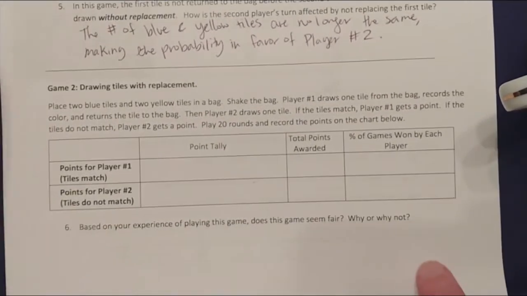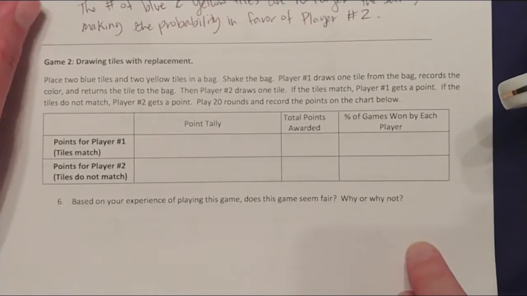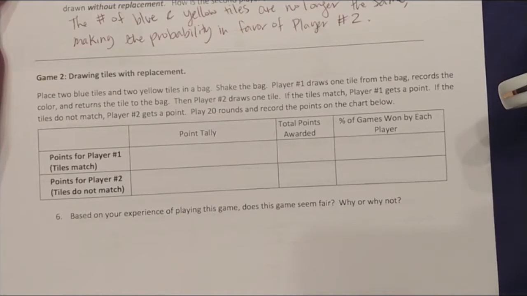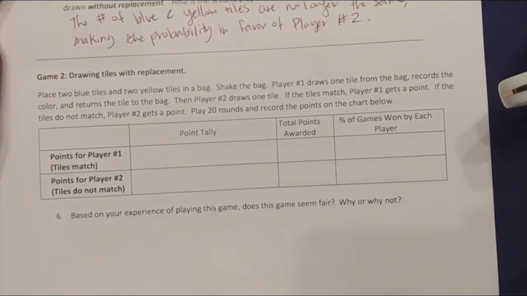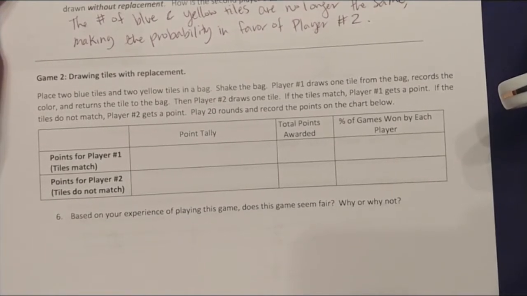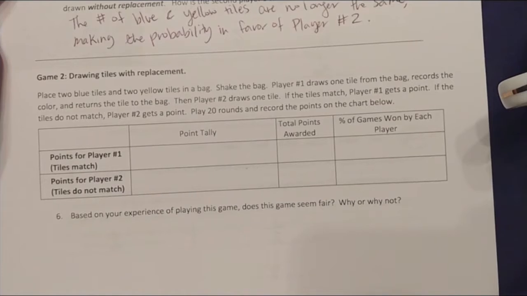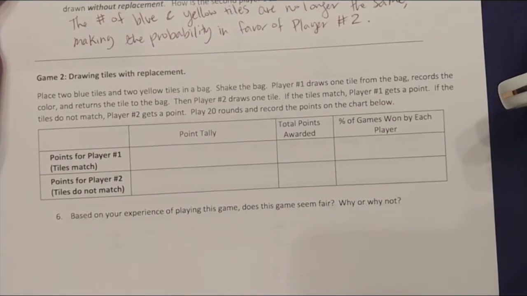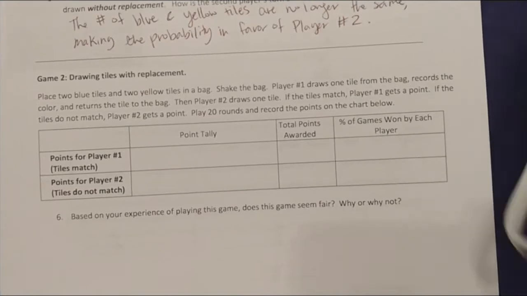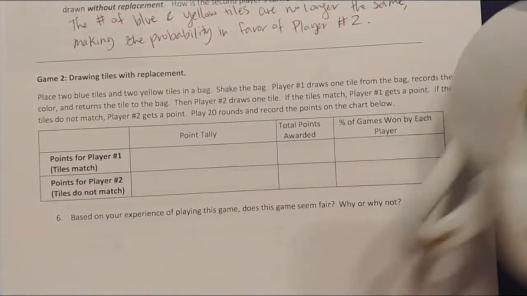So now let's look at the game if we draw the tiles with replacement. So place the 2 blues and 2 yellows in the bag. Shake the bag. Player 1 draws 1 tile from the bag, records the color, and returns the tile to the bag. Then player 2 draws 1 tile. If the tiles match, player 1 gets a point. If they do not match, player 2. And then again, it says to play those rounds.